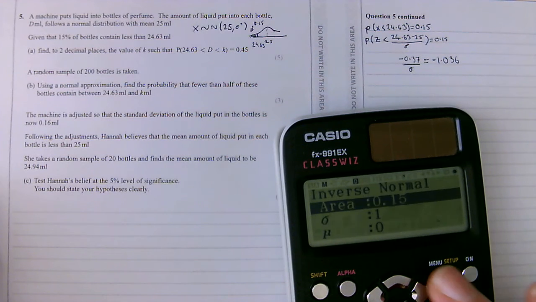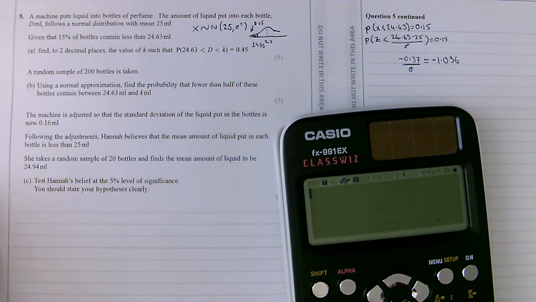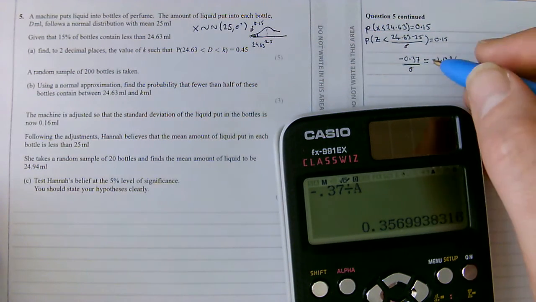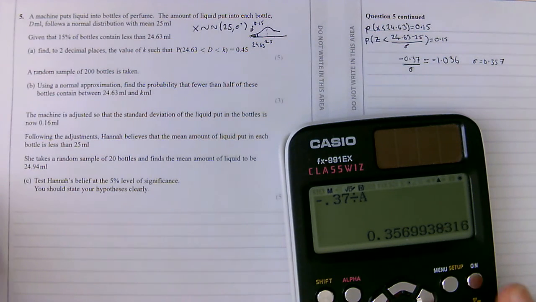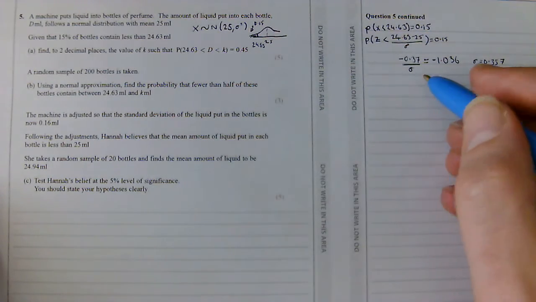Let's go into my normal screen. Minus 0.37 divided by my answer gives me sigma of 0.357. So I can just say here, sigma equals 0.357. Well, let's go back to the diagram that we had drawn before. I'm going to save my 0.357, my sigma, just to make sure I've got an accurate drawing.